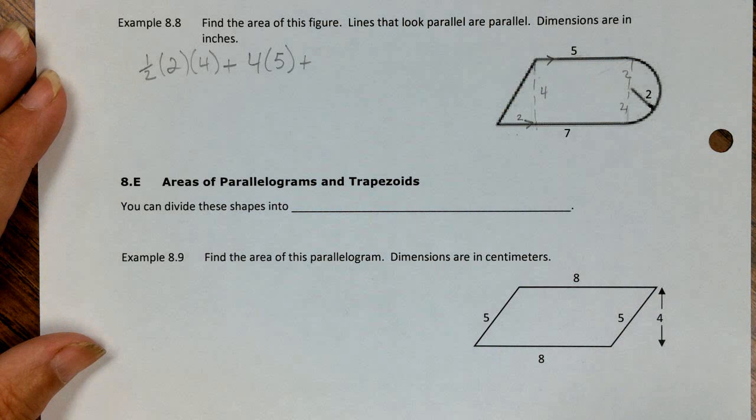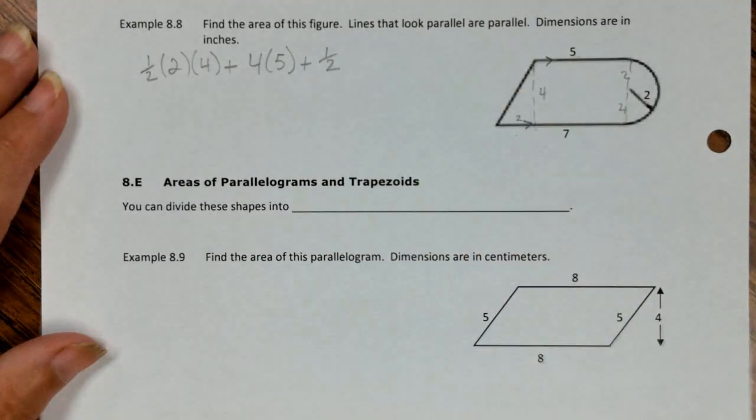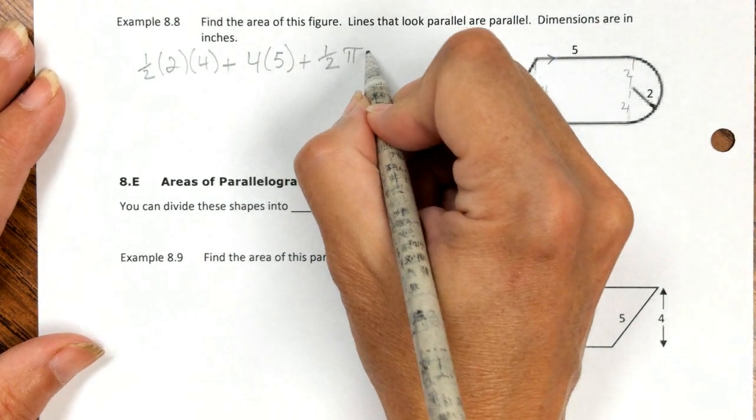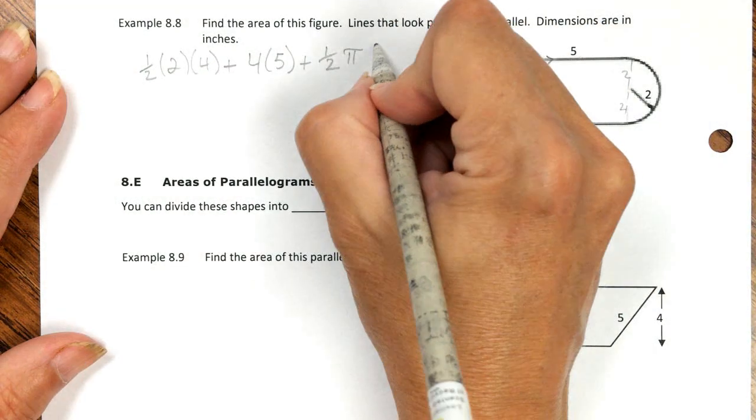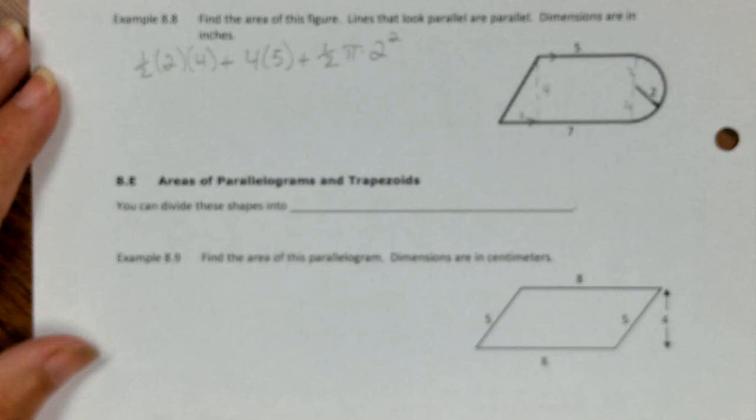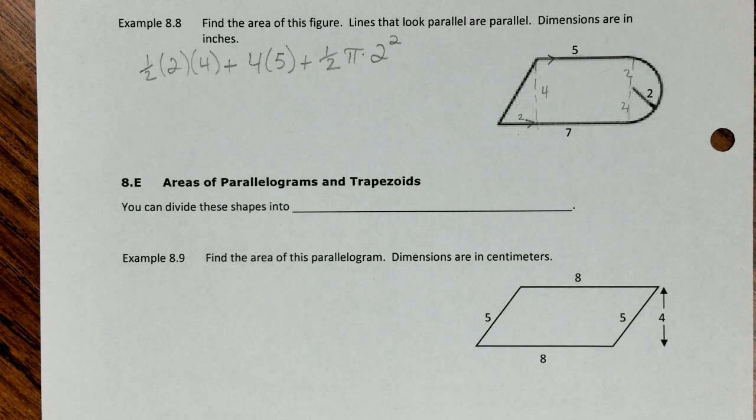And then the half circle is half of pi r squared. And instead of r, I'm putting a 2. Okay, pi r squared would be the entire circle. Half of that would be a half circle.